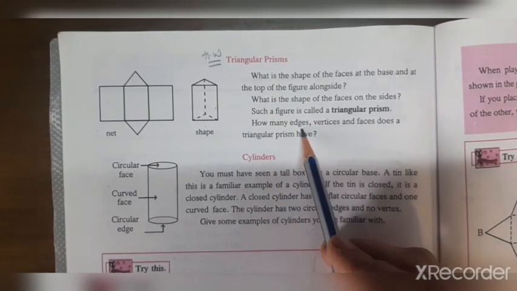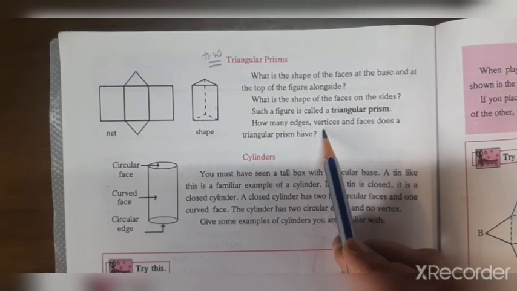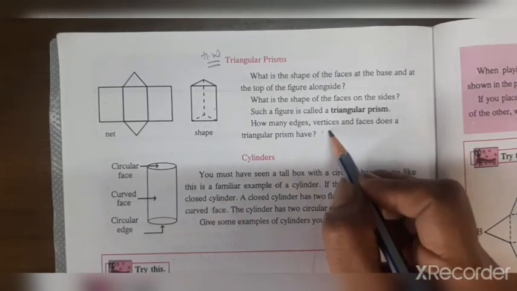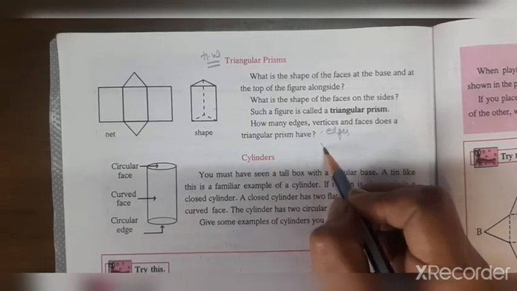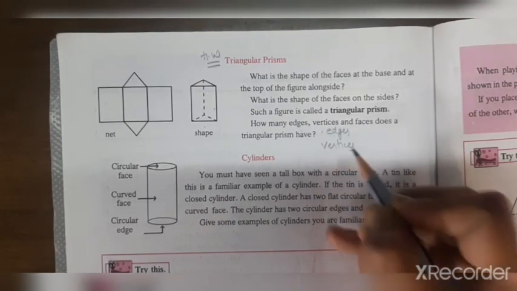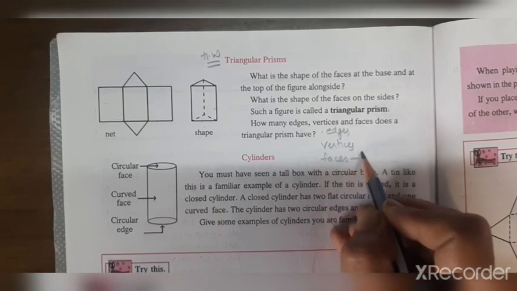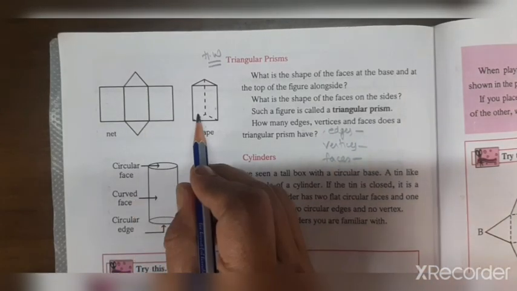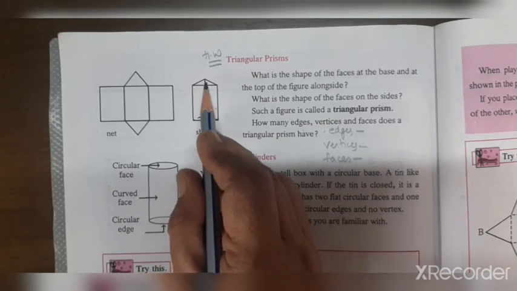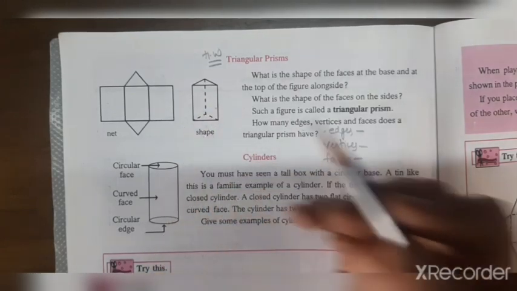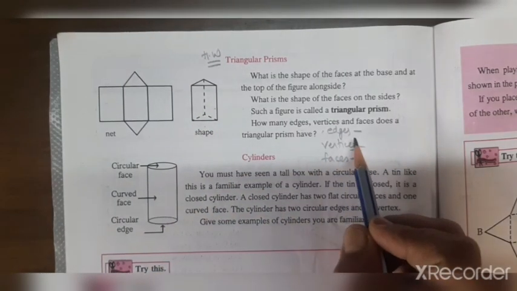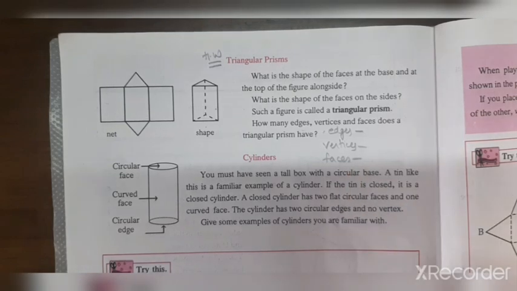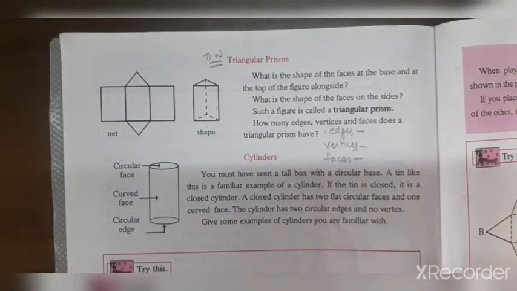Then you have to write how many edges, how many vertices and how many faces. So we have to first form this. Cut the paper in this net and join it. The dotted lines show where you have to join, and then you have to count the edges, vertices and faces. So this is for homework.